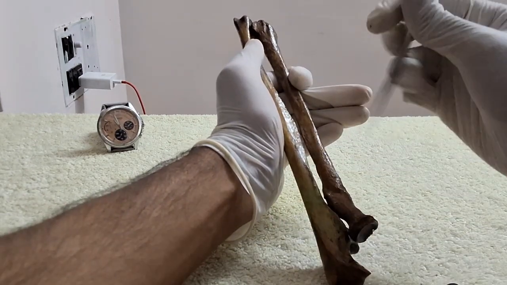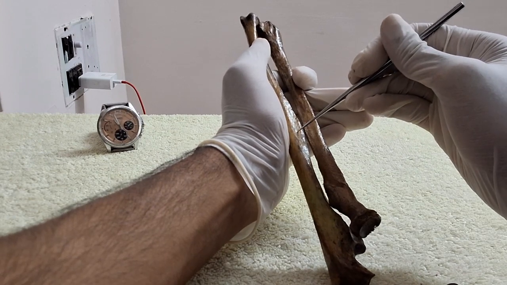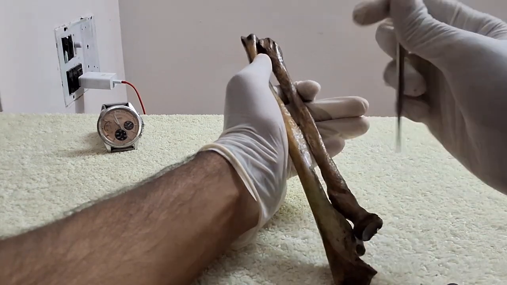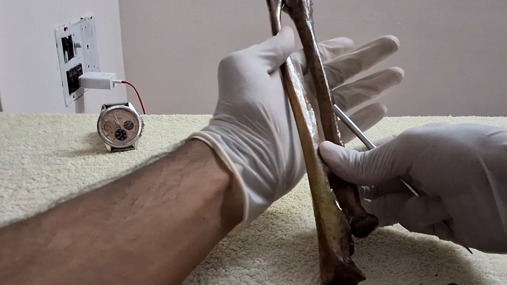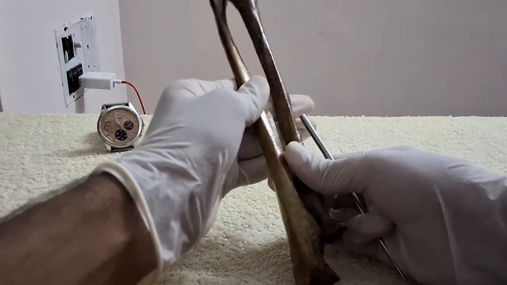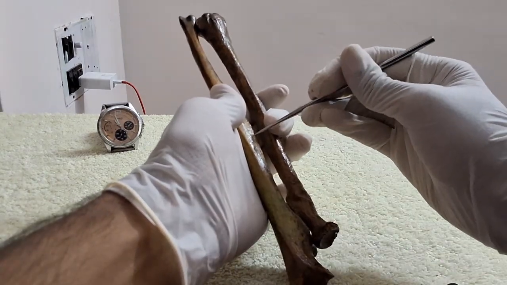From here, there is an origin of the abductor pollicis longus. This is the abductor pollicis longus here.